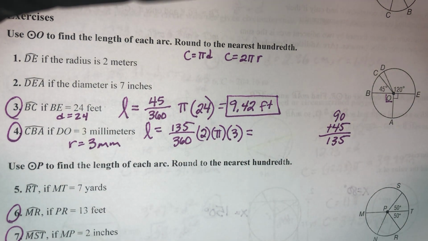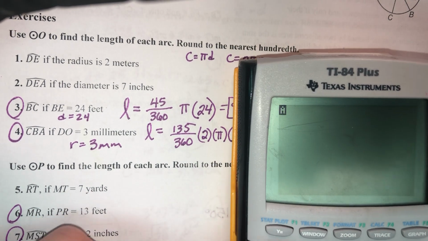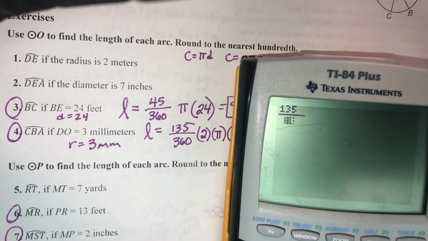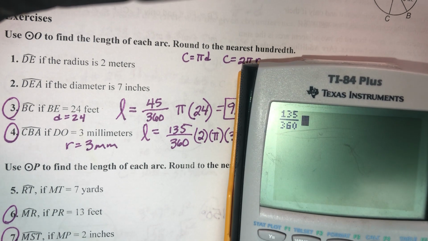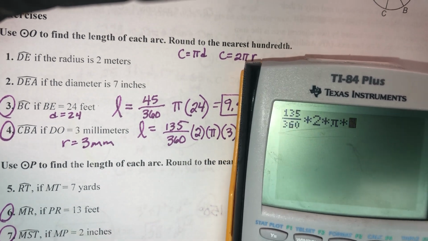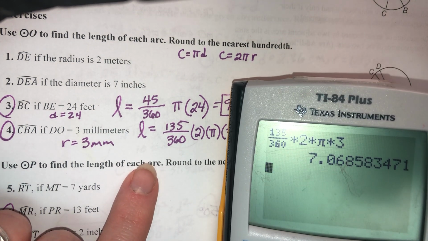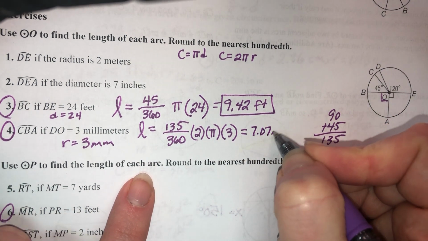So you can do it either way. And I'll put this in the calculator. Alpha y equals, number 1, 135 over 360 times 2 times pi times 3. So that gives me 7.07 millimeters.